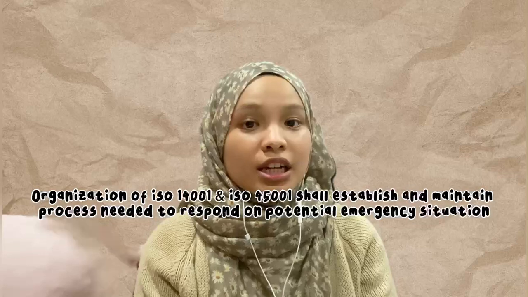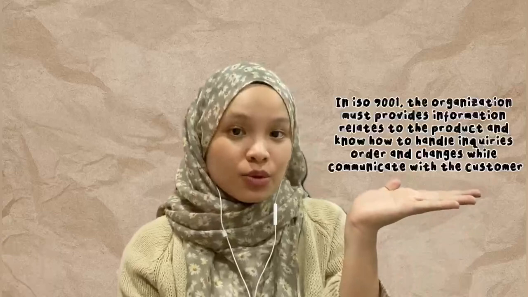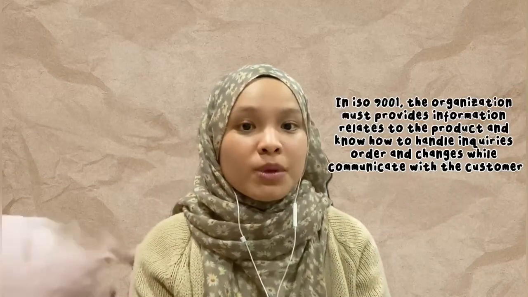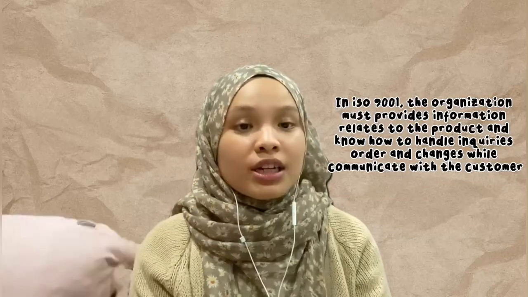As mentioned in Clause 6, this could be done by preparing a planned response or action to prevent any impacts during emergency situations. In ISO 9001, the organization must provide information related to the product and know how to handle inquiries, orders, and changes while communicating with the customer.